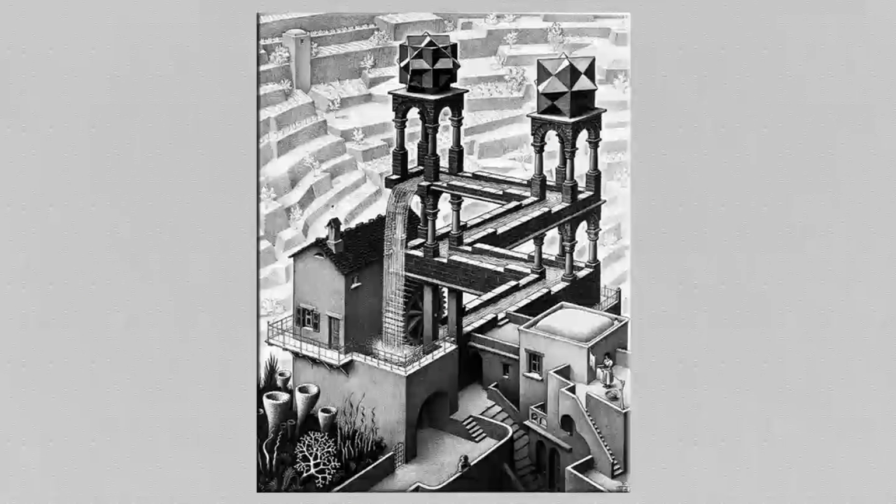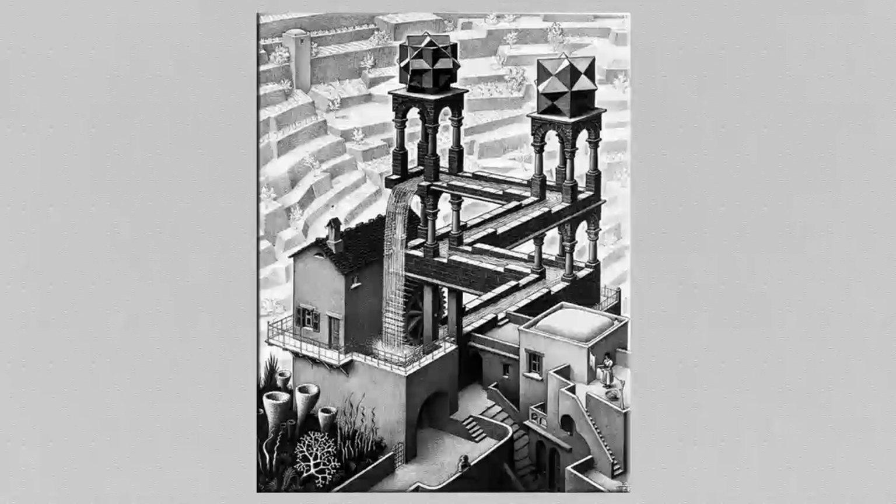Now in that sense he is very different, because op artists belonging to the op art movement were strictly confined to abstract patterns. But Escher, on the other hand, is making very representational works where each and every object can be easily recognizable.